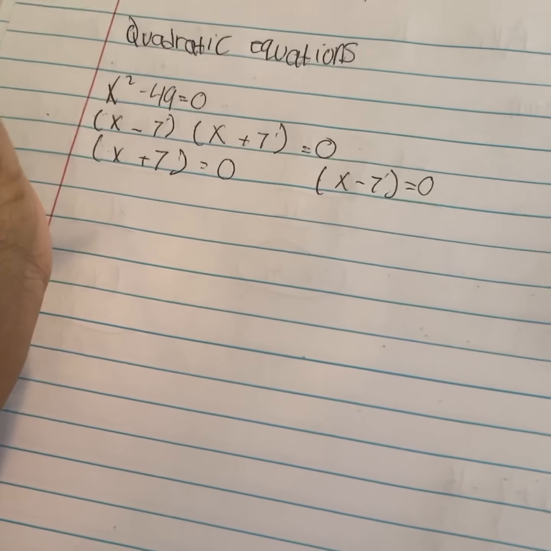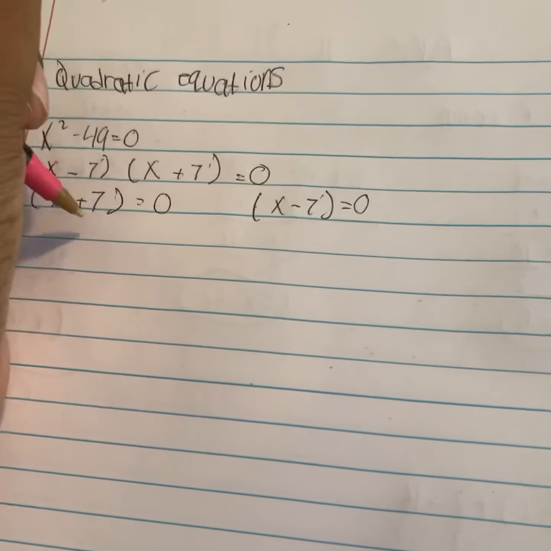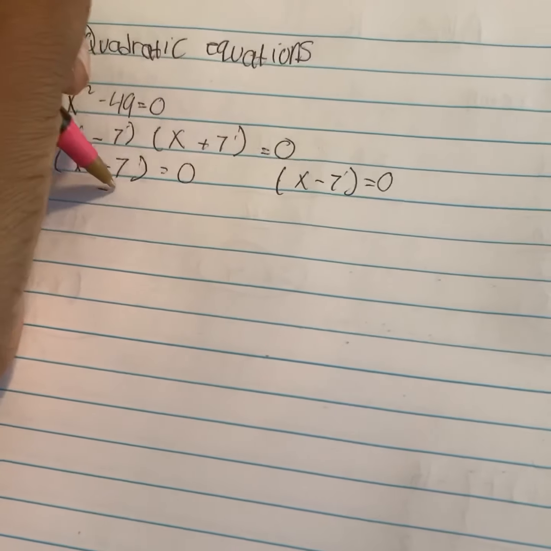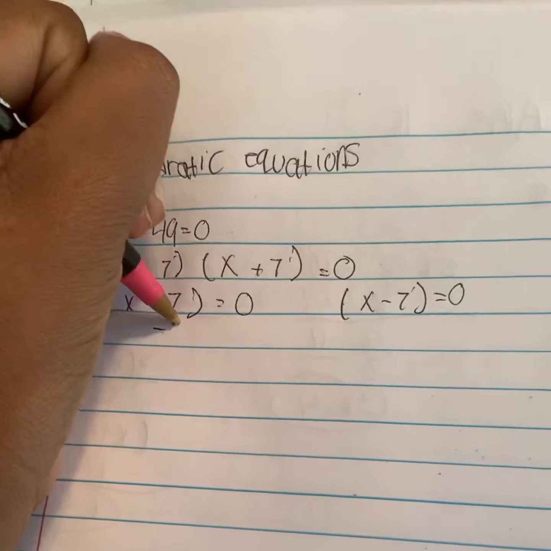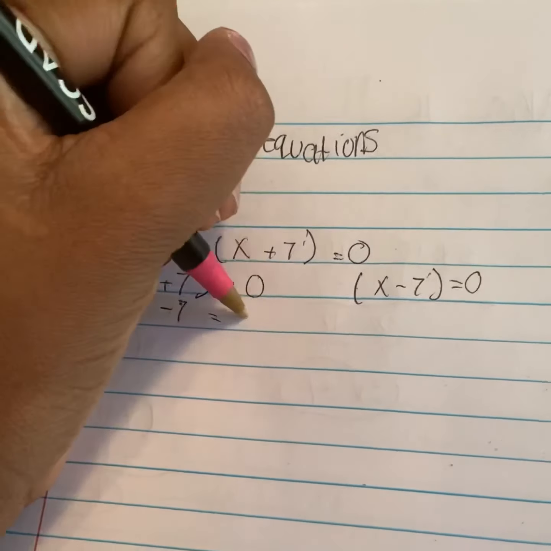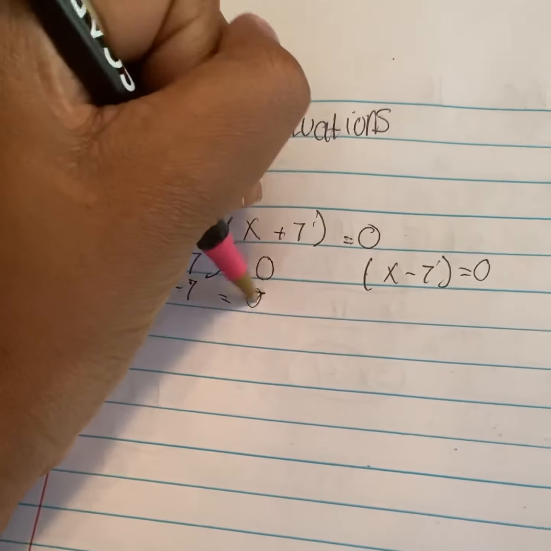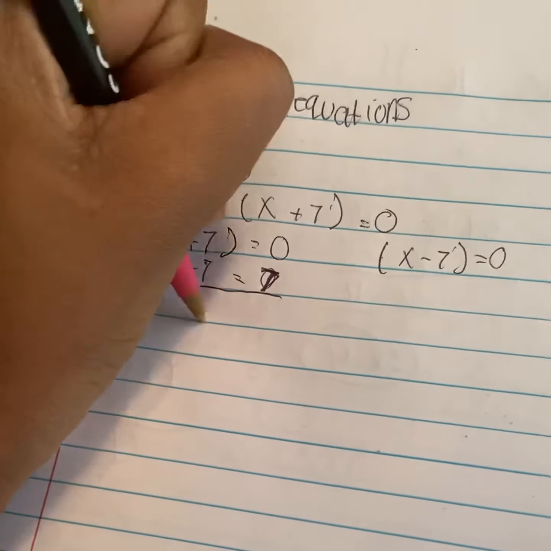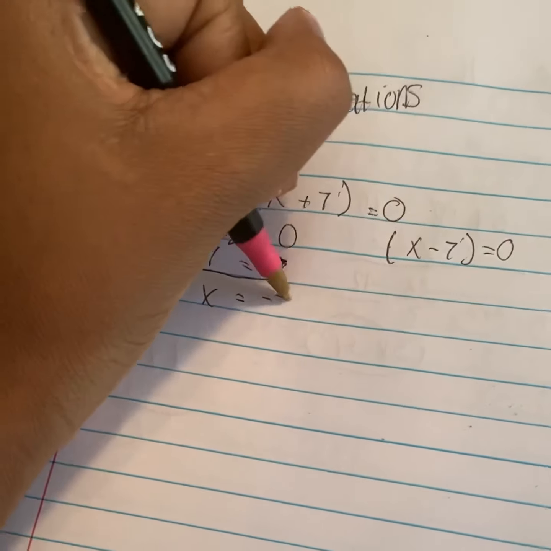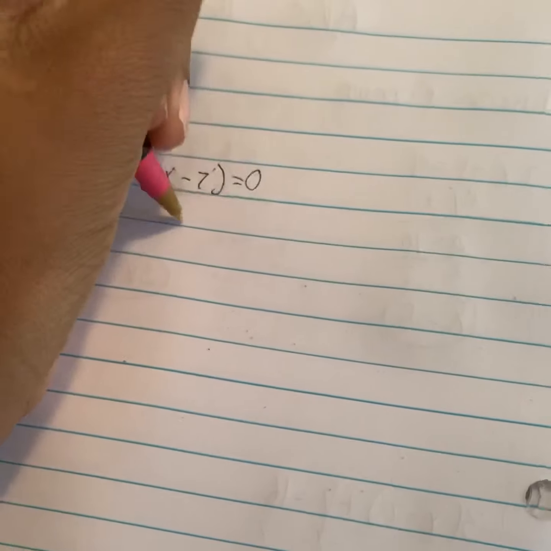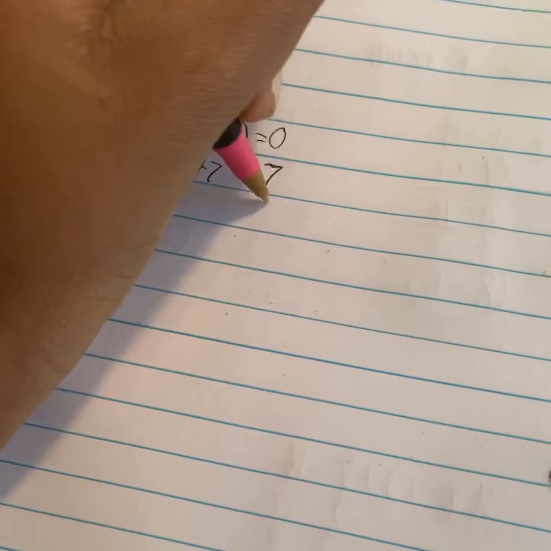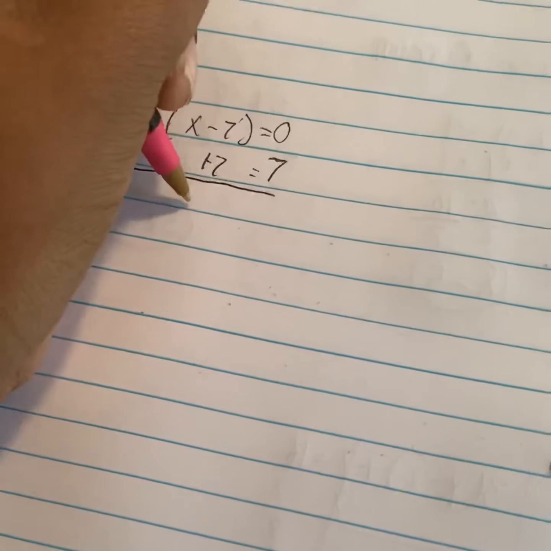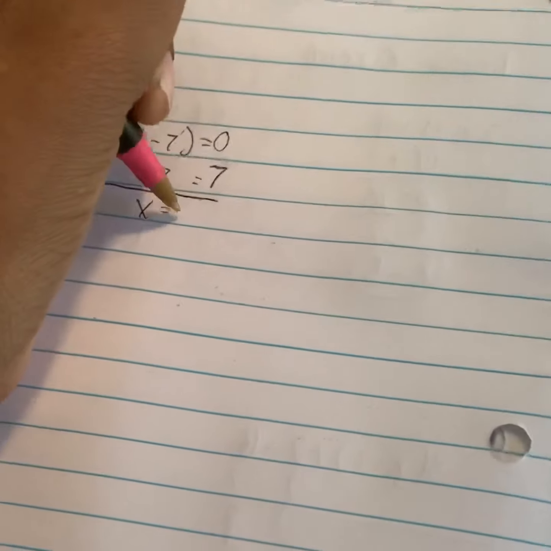So what we want to do next is, so x would be equal to -7 over here, and x over here would equal +7.